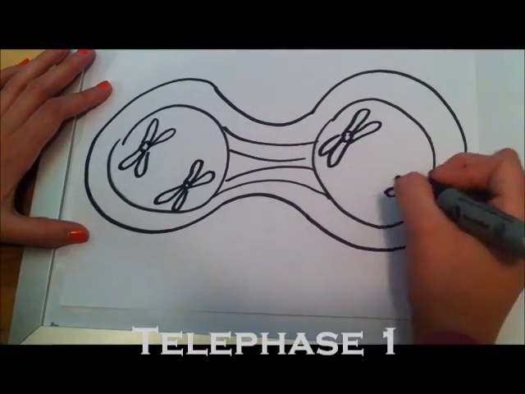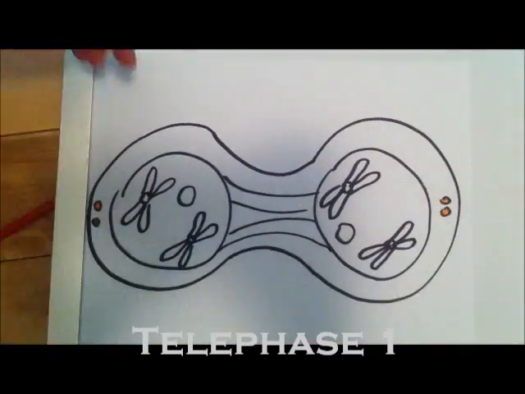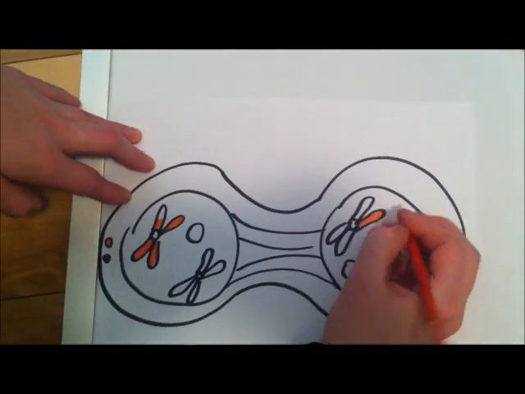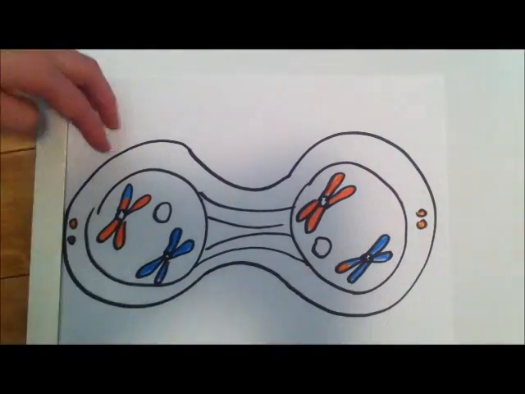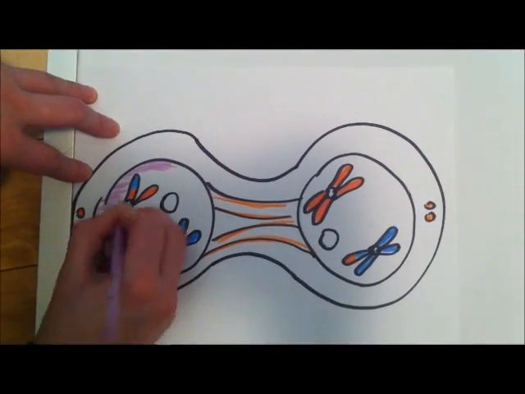Telophase 1. One chromosome from each homologous pair is at each pole of the cell, and a nuclear membrane forms around the chromosomes at the poles of the cell.